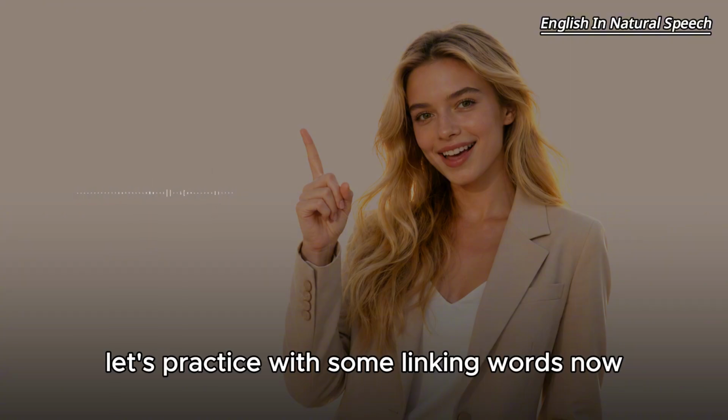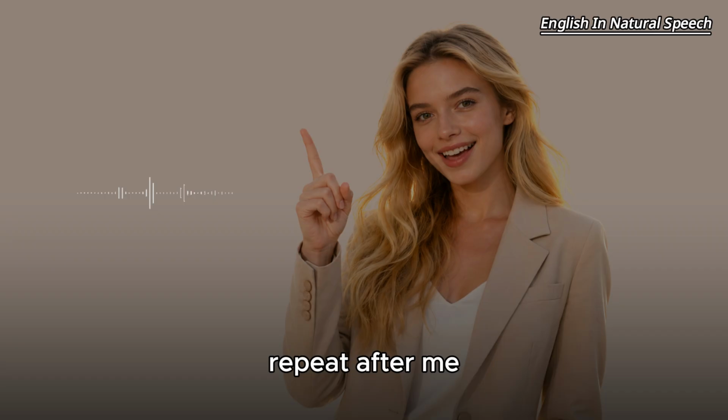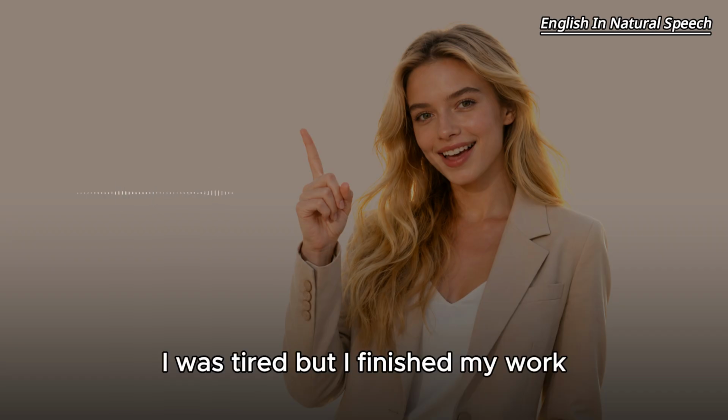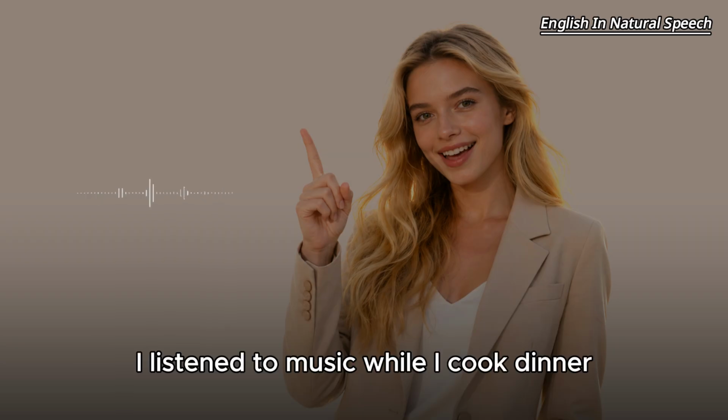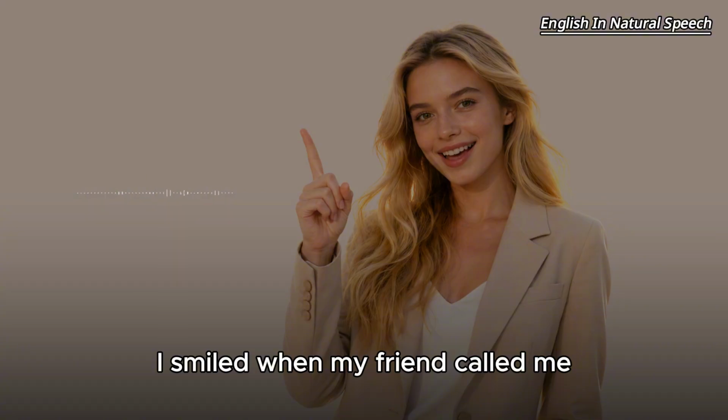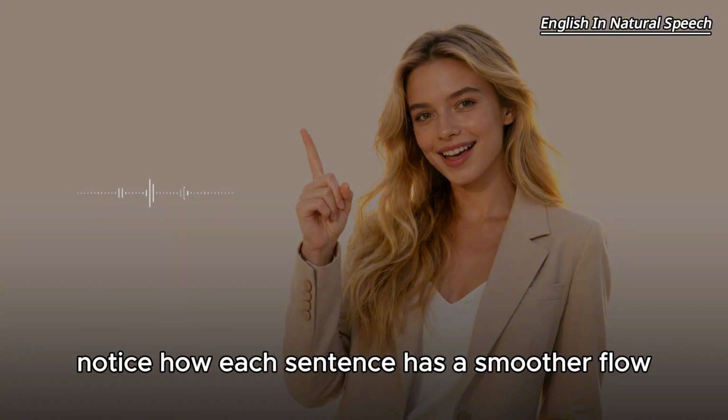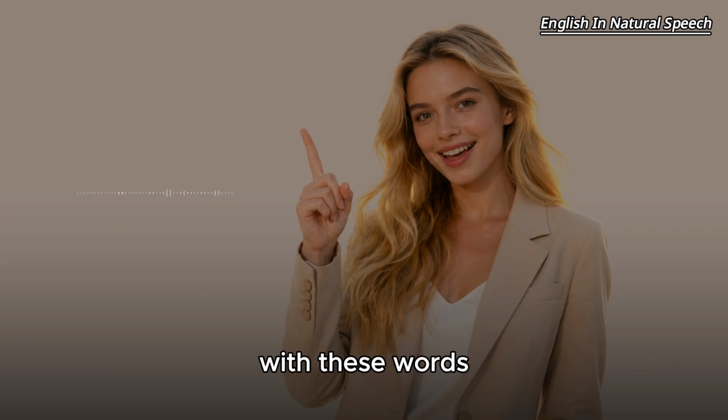Let's practice with some linking words now. Repeat after me. I was tired, but I finished my work. I stayed home because it was raining. I listened to music while I cooked dinner. I smiled when my friend called me. Notice how each sentence has a smoother flow with these words.